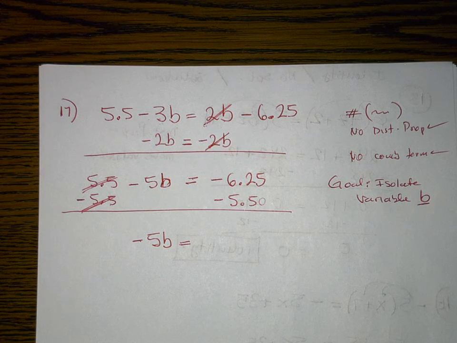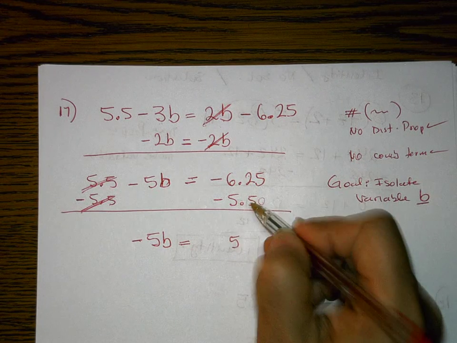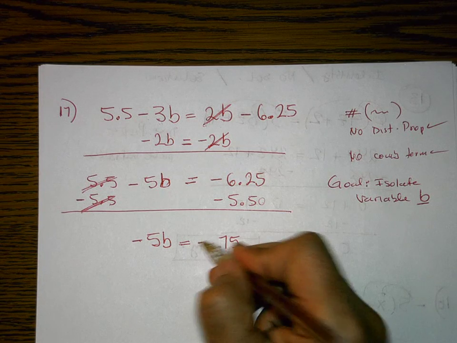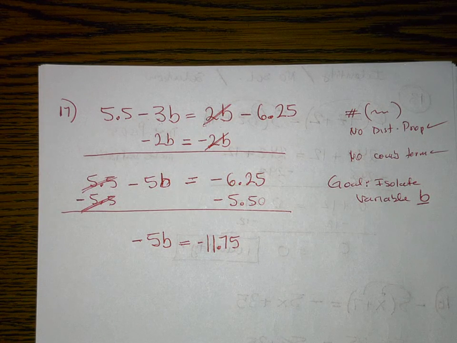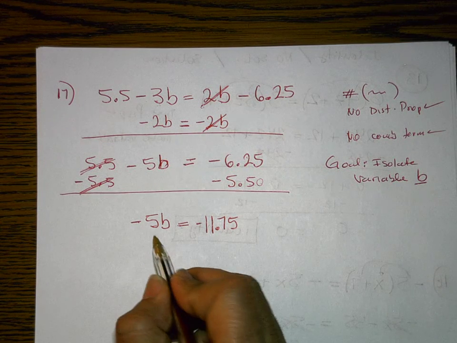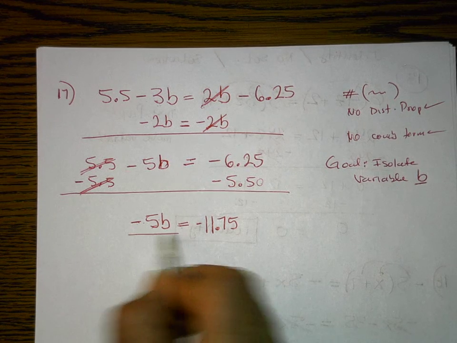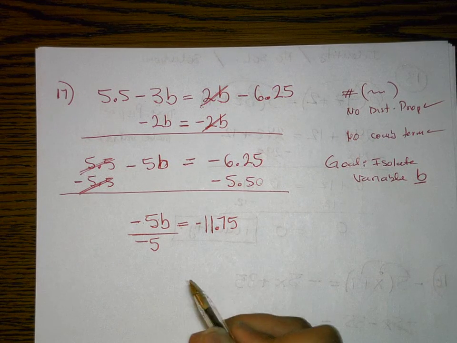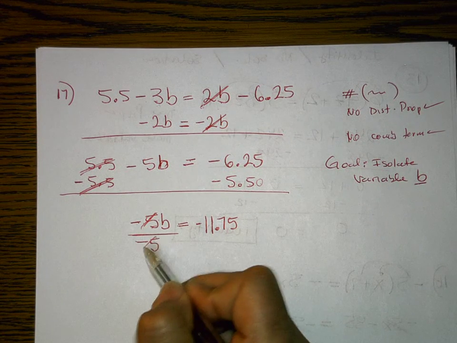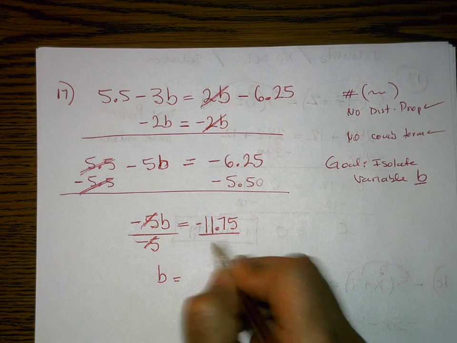Let's add this together. 5 plus 0 is 5. 2 plus 5 is 7. And negative 6 with a negative 5 is negative 11. There we go. We're almost done. We just need to divide by negative 5, the opposite of multiplying by negative 5. I want this to become a 1, and negative 5 divided by negative 5 is 1b. If I do it to the left, I better do it here, negative 5.